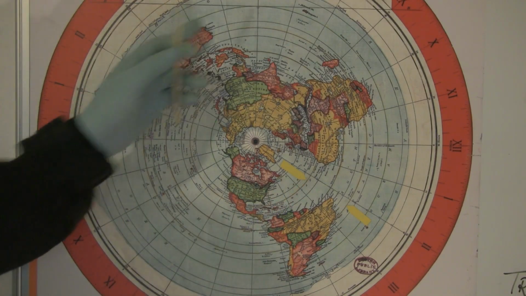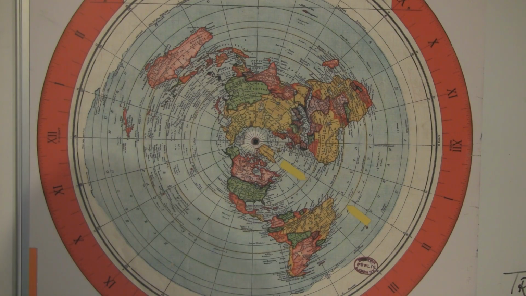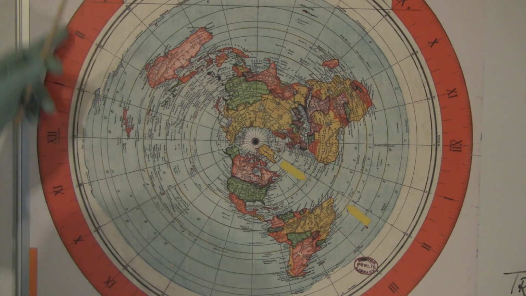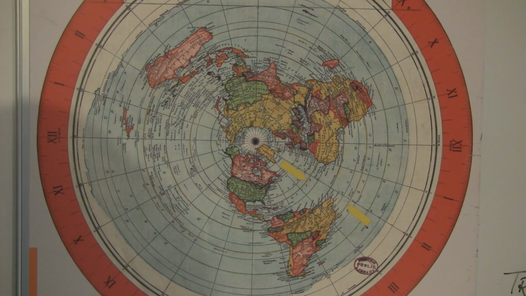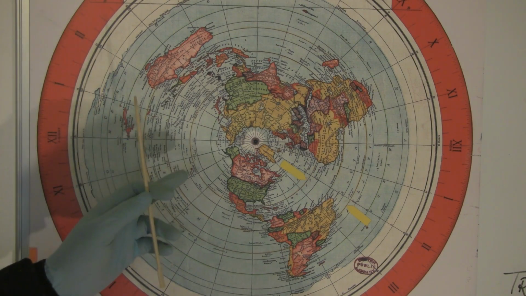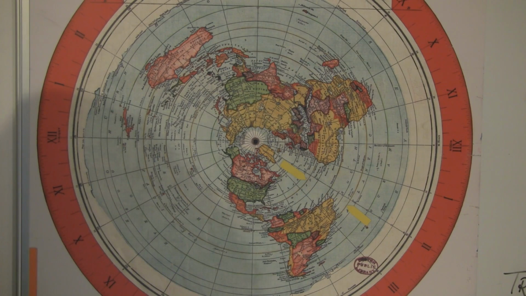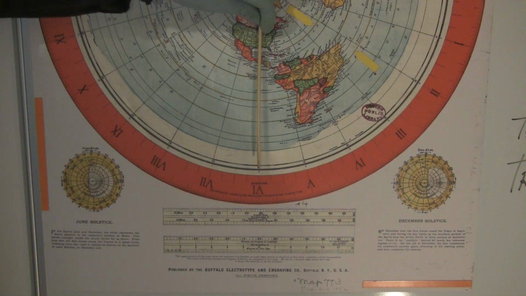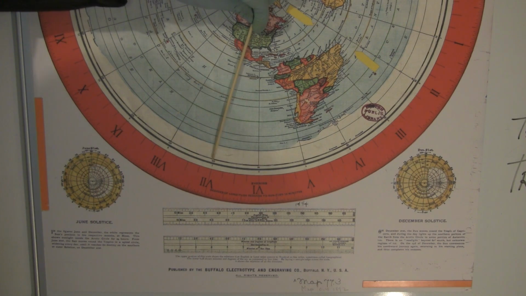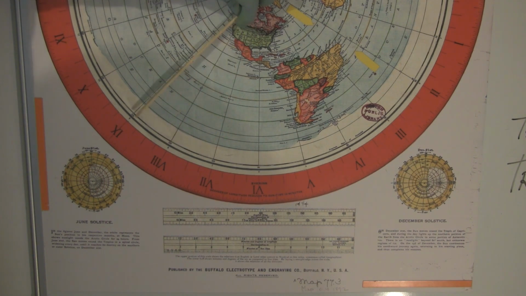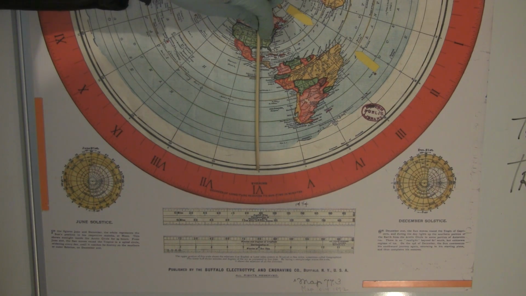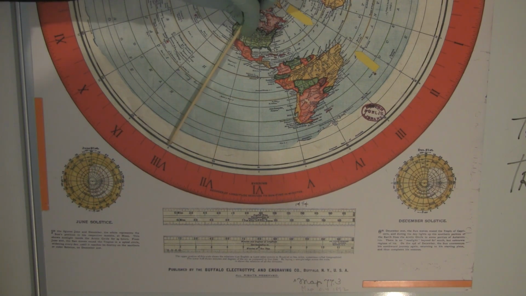The sun travels around the circle in 24 hours time. The circle is divided in 360 degrees. It means the sun travels 360 degrees in 24 hours time. That means the sun travels 15 degrees every hour. So this is 6 o'clock, 7 o'clock is 15 degrees, and then 8 o'clock is another 15 degrees, 10 o'clock, and so on.